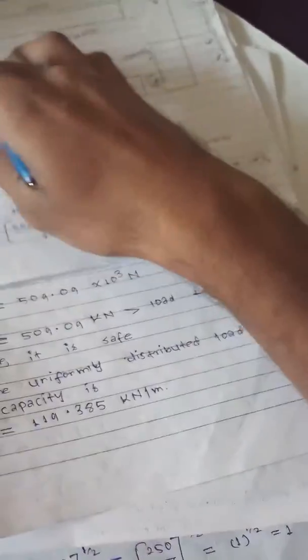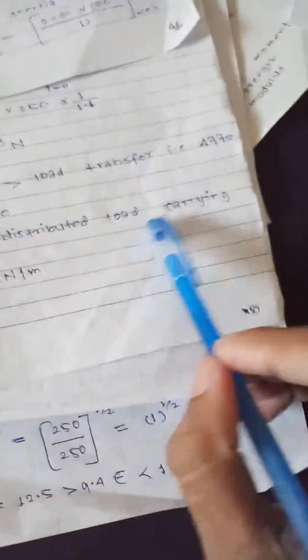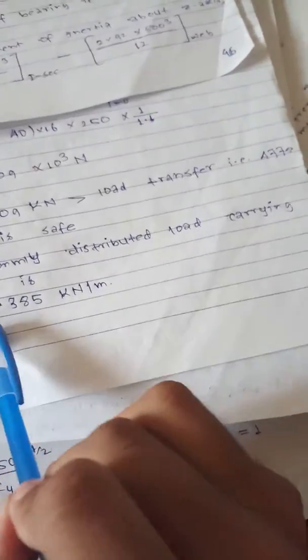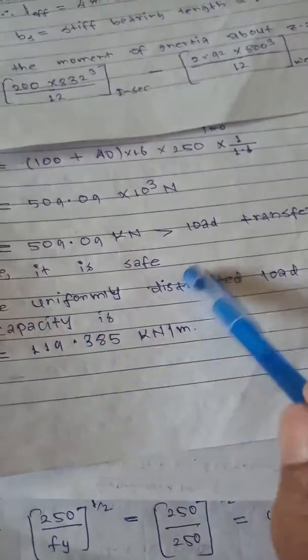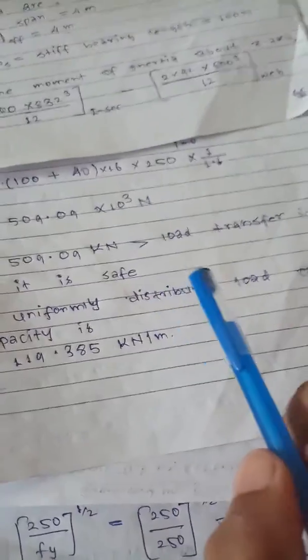So finally, how much did we get? The uniformly distributed load carrying capacity is P equal to 119.835 kilonewton per meter. So in this way we can calculate.